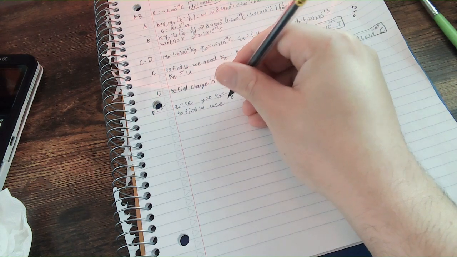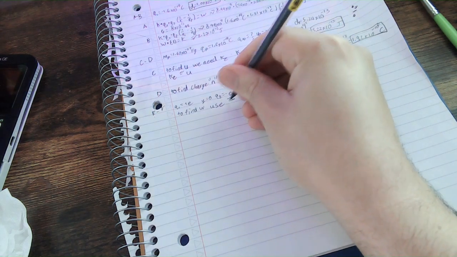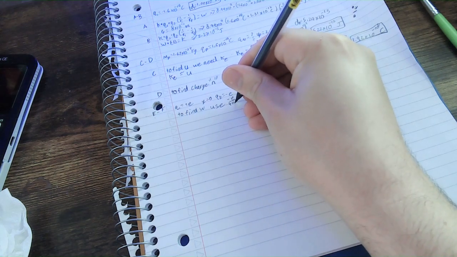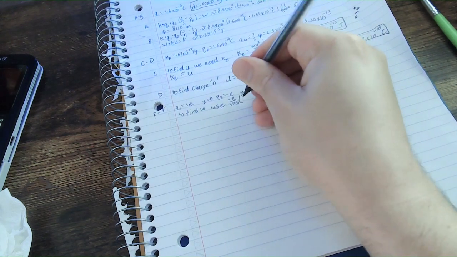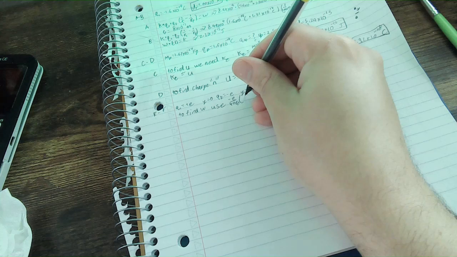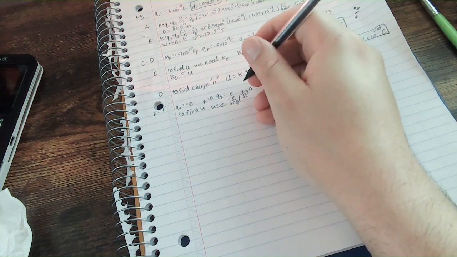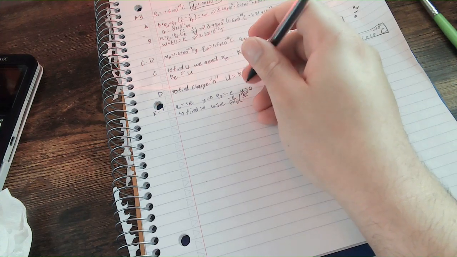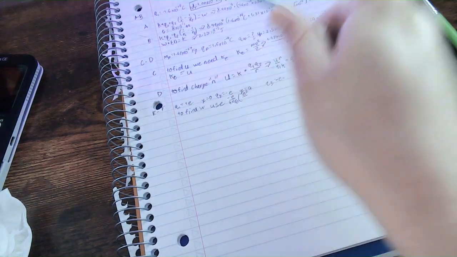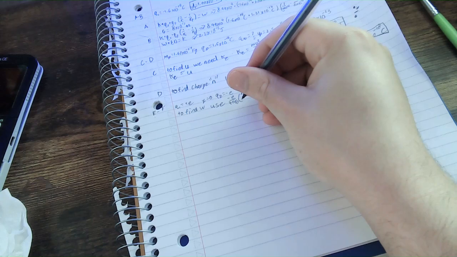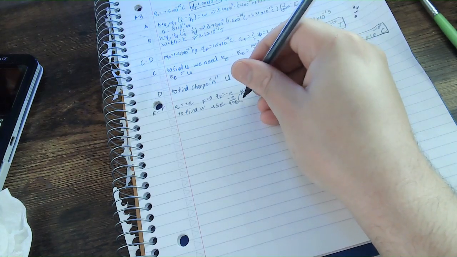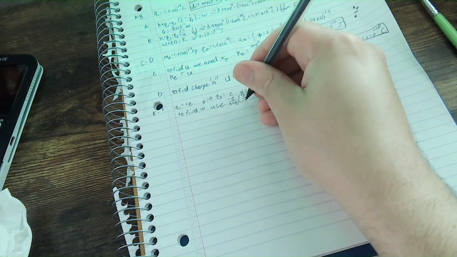Negative e divided by, obviously, 4 pi and the permittivity constant times e squared divided by negative 2a.